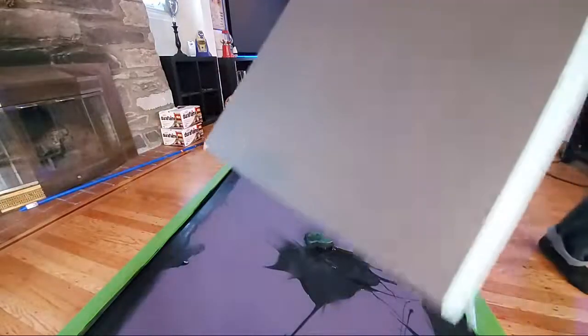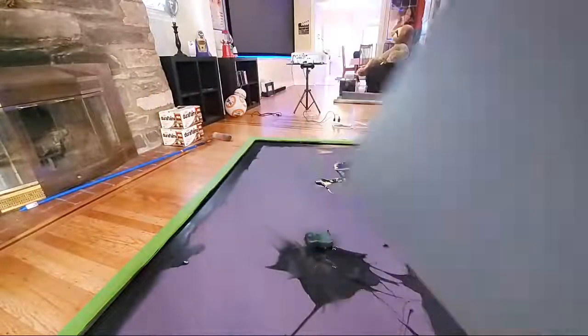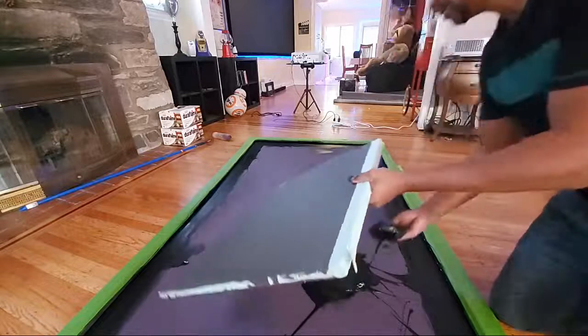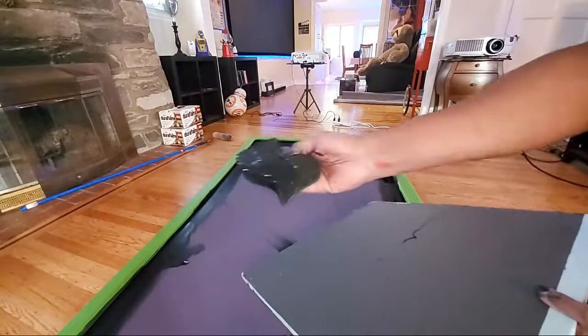All right, see this right here? All right, just for kicks and giggles, people. For kicks and giggles. Don't do this. We're gonna paint the screen with a sponge.